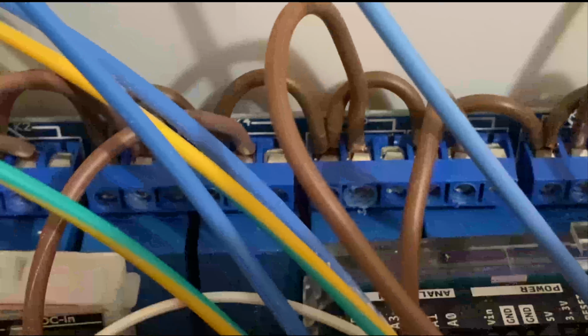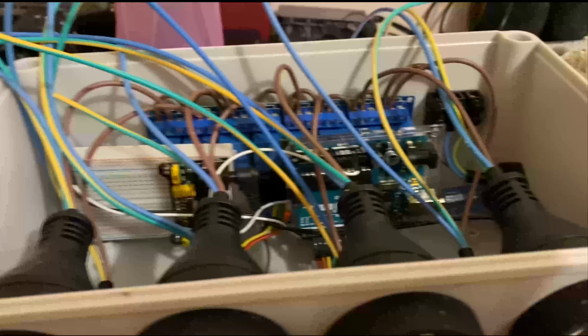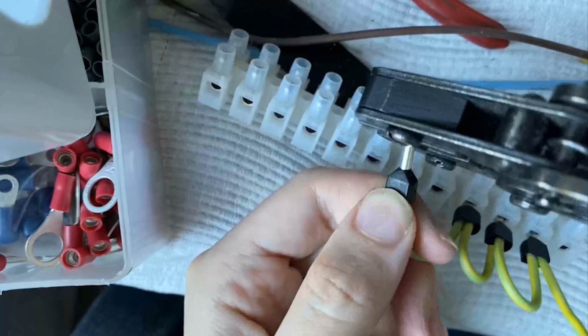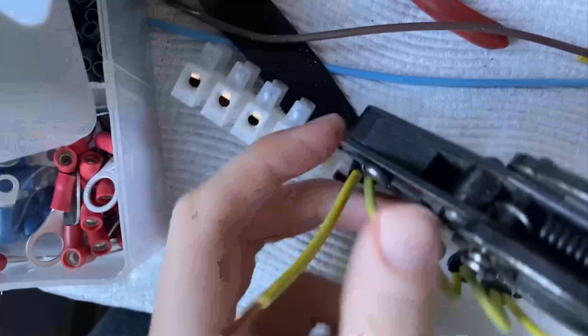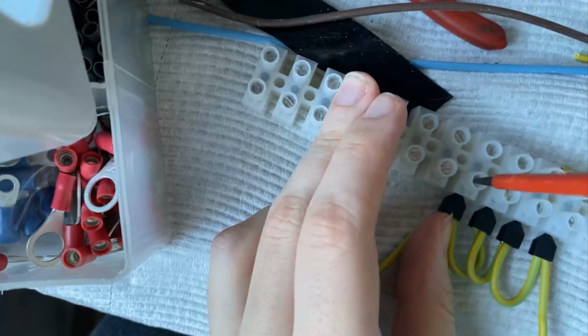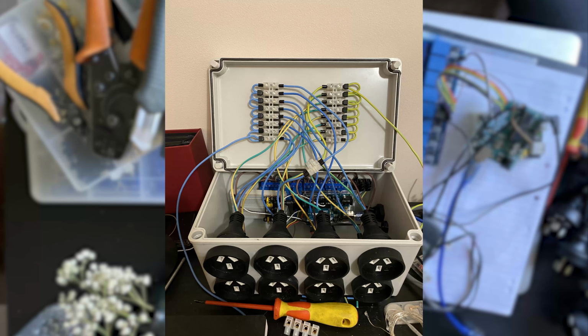I then bought the equipment, drilled holes for the plugs into the box, and put the Arduino, the 8 relay switches, a 5-volt power source for the relay, and the 8 plugs in the box. I wired this up, as you can see here, making sure it was safe. This was the end result.